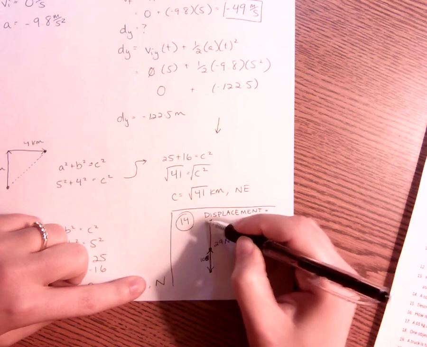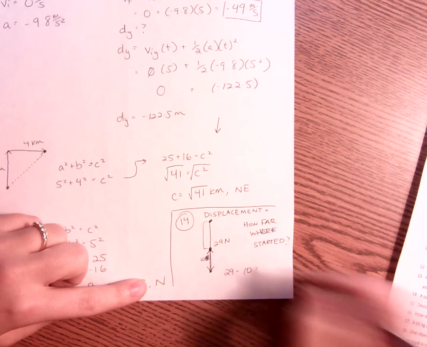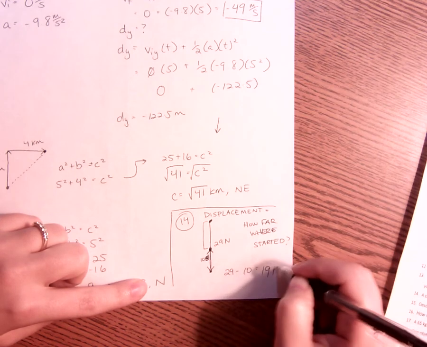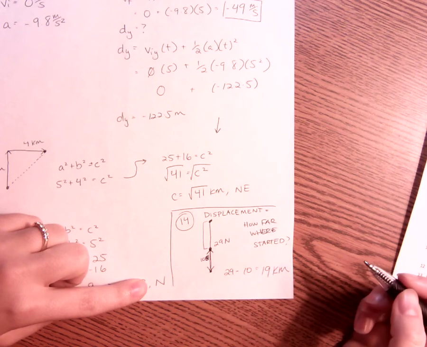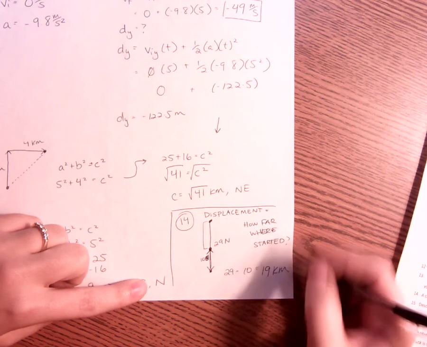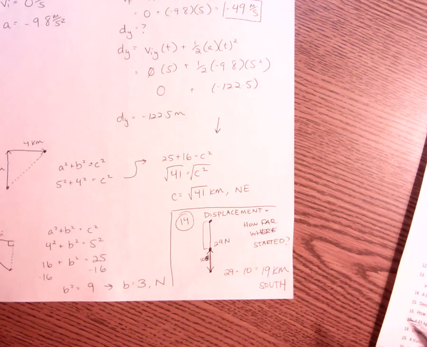But I want to figure out how long this distance is. I got to do 29 minus 10. And that gets me 19. I'm 19 kilometers from where I started. In what direction did I walk overall? I walked south. Or the cow walked south, sorry.